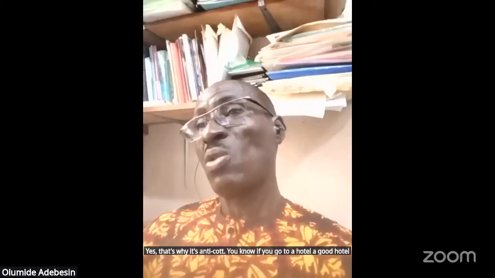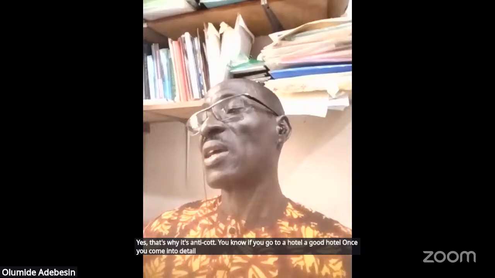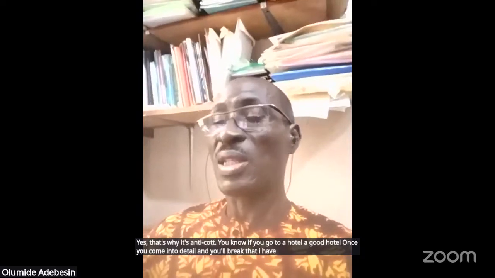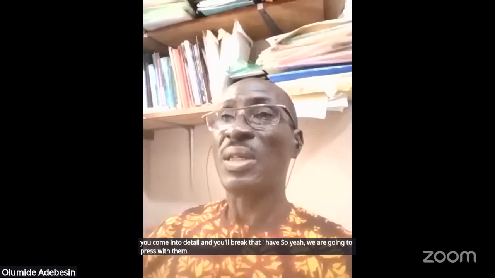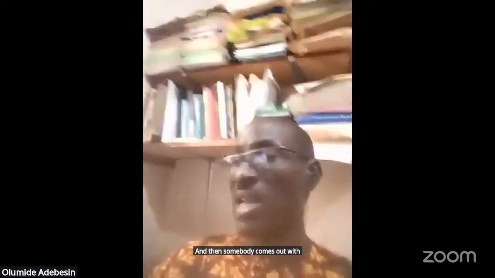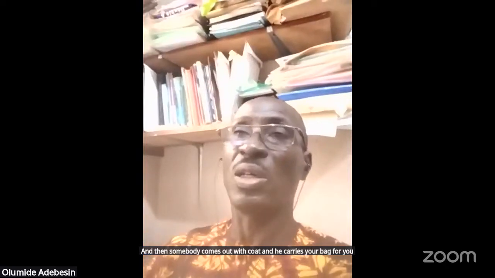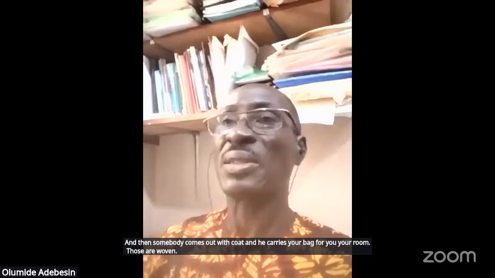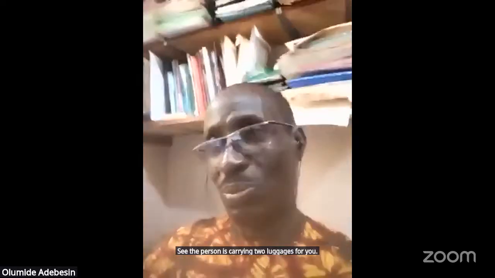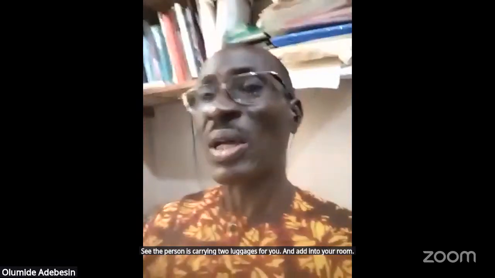You know, if you go to a good hotel, once you come in and you have registered, you have booked or paid, they are going to press a bell, and then somebody comes out with a waistcoat and carries your bag for you to your room. Those are what people call porters. If that person is carrying two luggages for you and heading to your room, that is a symporter. Again, when you are in the hotel, the porter is also supposed to assist you with your baggage.